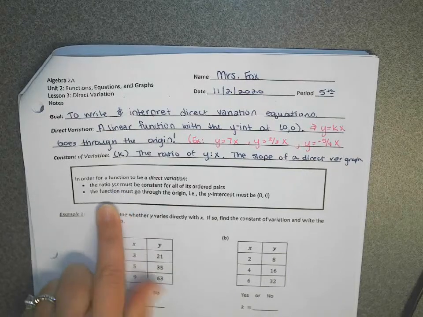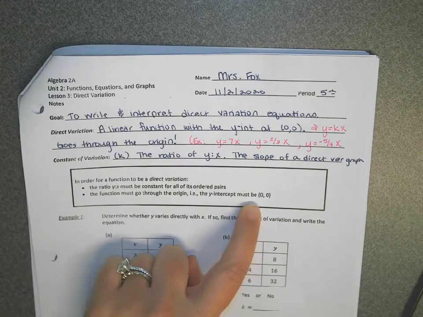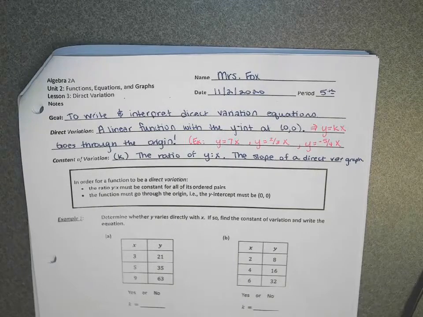The function must go through the origin. So if you were to graph this, it has to go through the point 0, 0. Both of those things have to be true in order for it to be a direct variation. If I were to plot these, I have to be able to take a straight edge and connect all the points. If they connect with a straight line, that means it has a constant slope. And if it's going through the origin, it's direct variation. Those are the two big ideas.